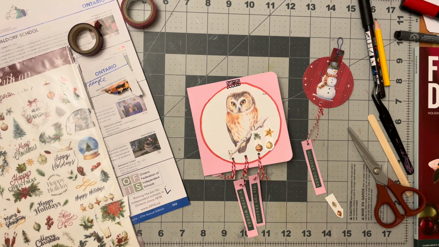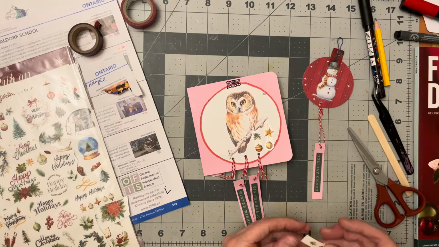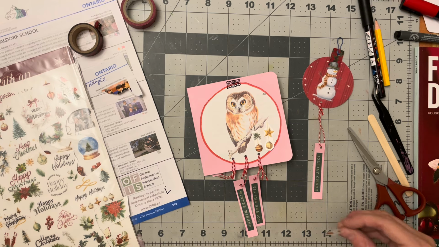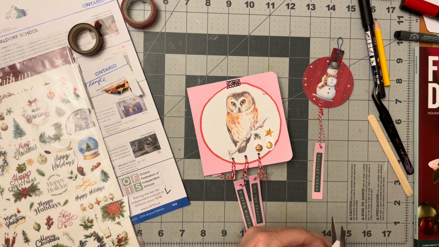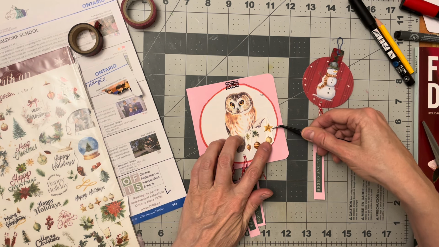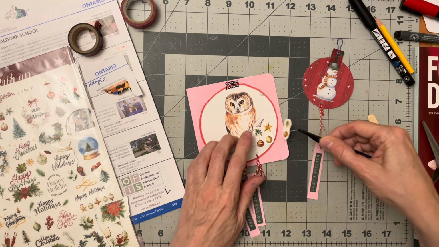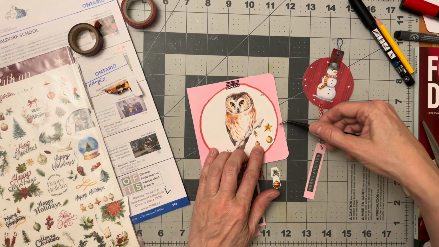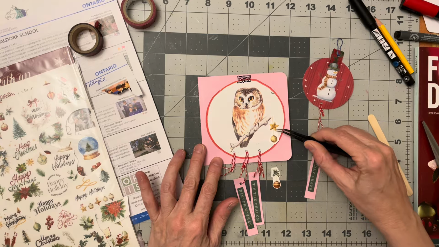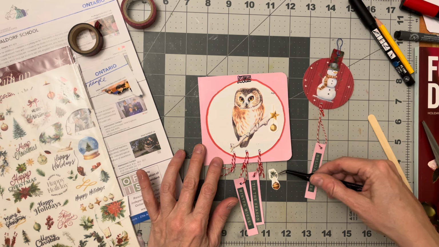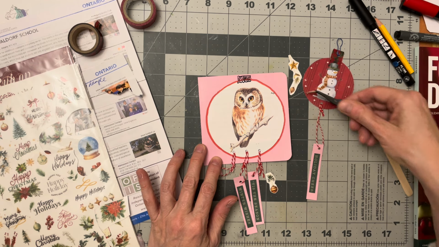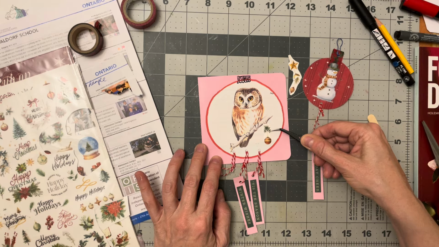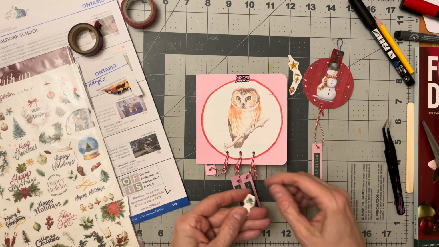These are a hair big, aren't they? Okay, so I do that. We'll do one. Dark green matches that.